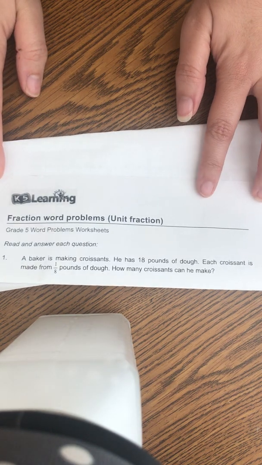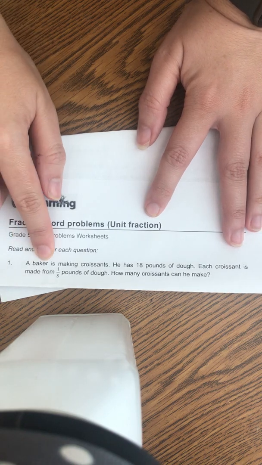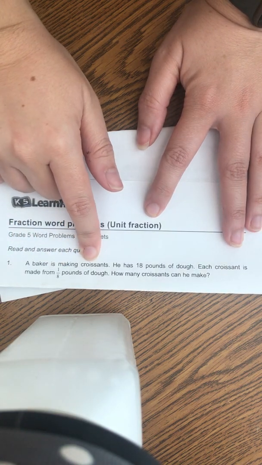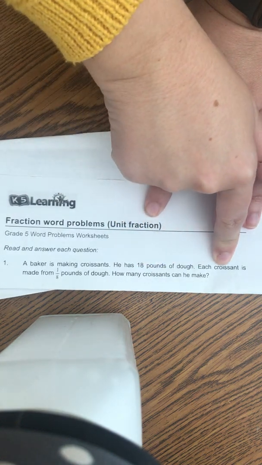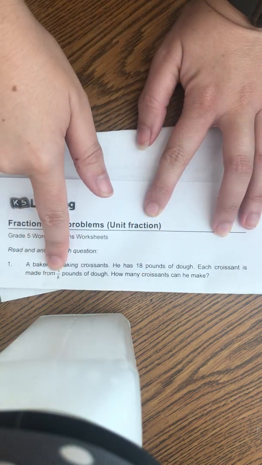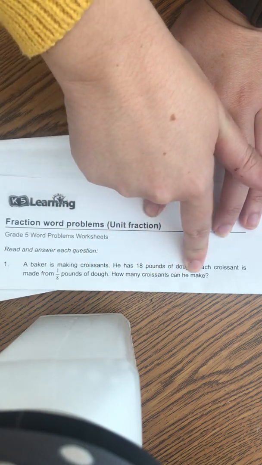Hi boys and girls, let's read the first problem together. The problem says a baker is making croissants. He has 18 pounds of dough. Each croissant is made from 1/8 pounds of dough. How many croissants can he make?